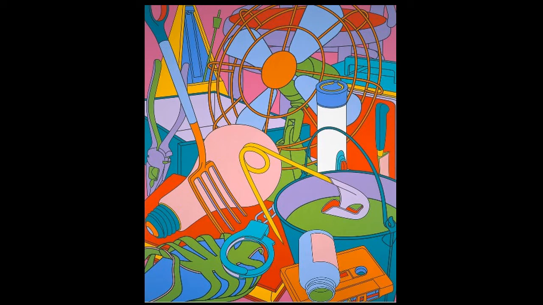So another thing that Michael Craig-Martin says is that now people have started associating this, what he calls a non-style, with his style. Okay, so the essential point is that the way he draws, he's tried to remove the idea of style from his drawing. But having done it for so long, it's now regarded as being his style.